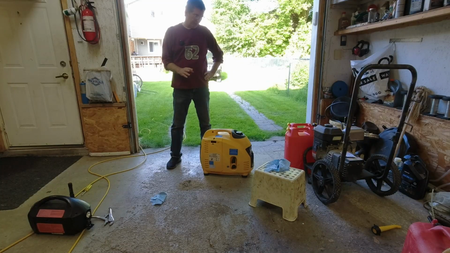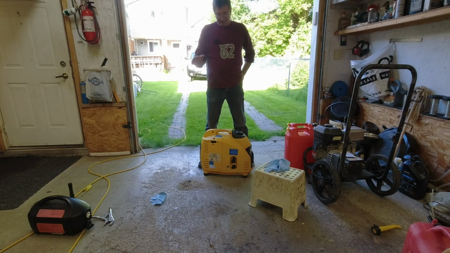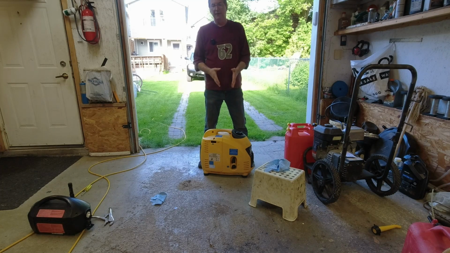I ran it for another 4 minutes or so. I turned it off, shut the fuel off. I'll put it away for now. With the carburetor still full of fuel, I don't like draining them because they dry out and everything, the gaskets and rubber and everything end up drying out and cracking. So it's got the fuel in it.